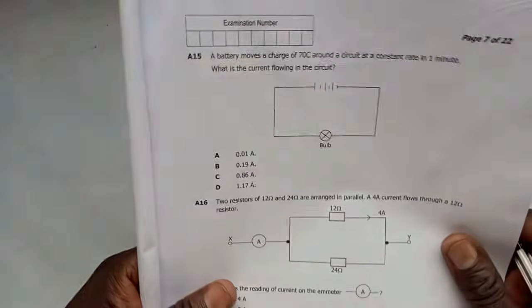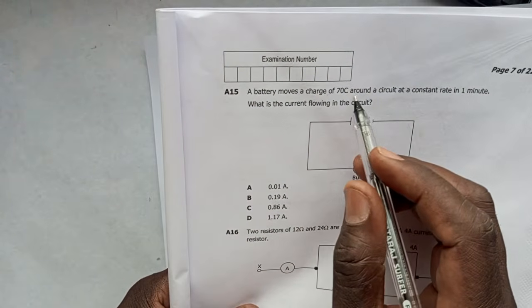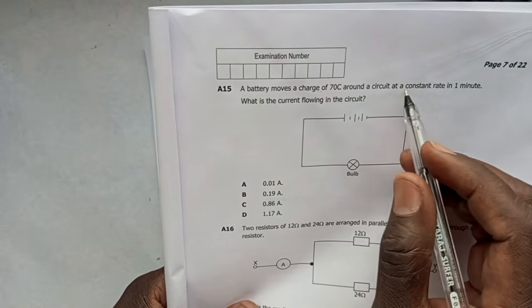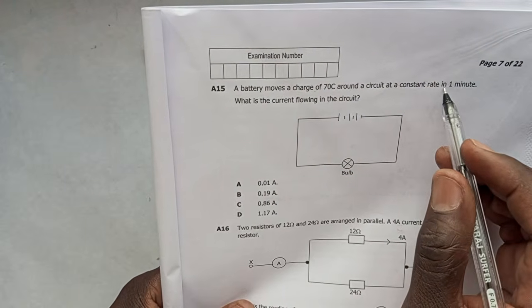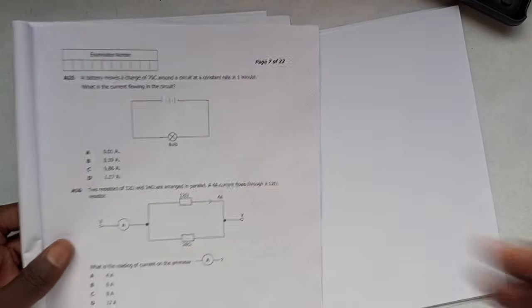We move on to question 15. We're almost done with section A. A battery moves a charge of 70 coulombs around a circuit at a constant rate in 1 minute. So here you need to be able to come up with the data.